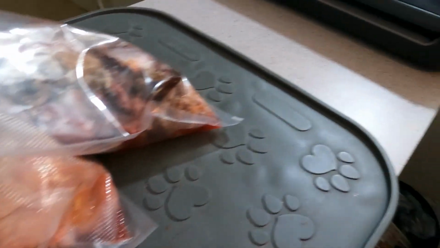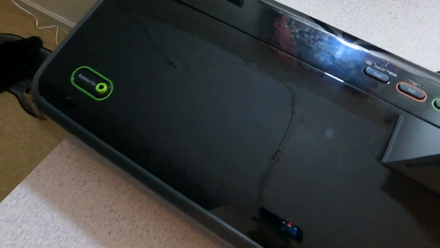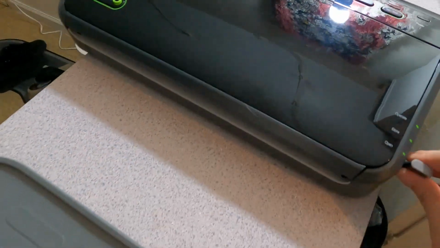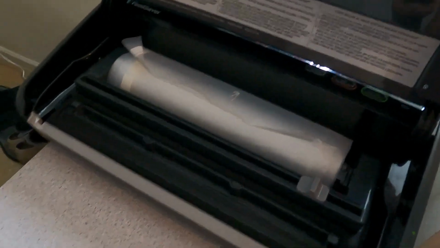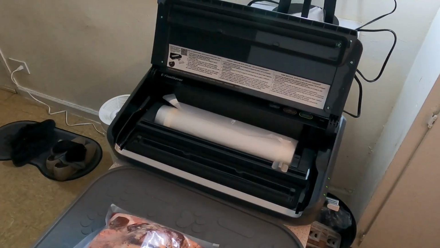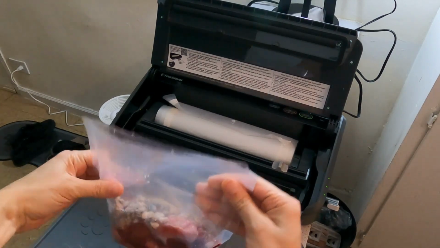So I've got all 4 of these weeks here that I have in these new bags, and here's my new kitchen tool. It is a food vacuum sealer. I've never used one of these before. This is the first one that I've ever owned. So it comes with a roll where you can cut your own size bags, but it also came with these individual bags that I'm using.